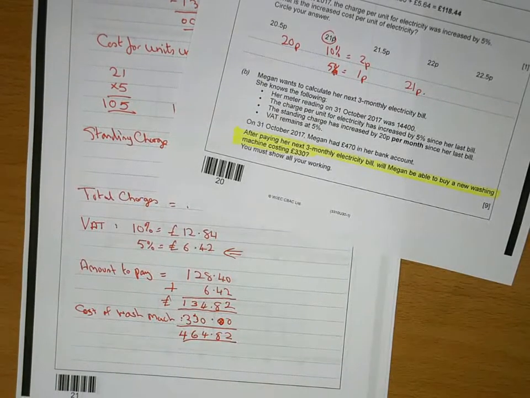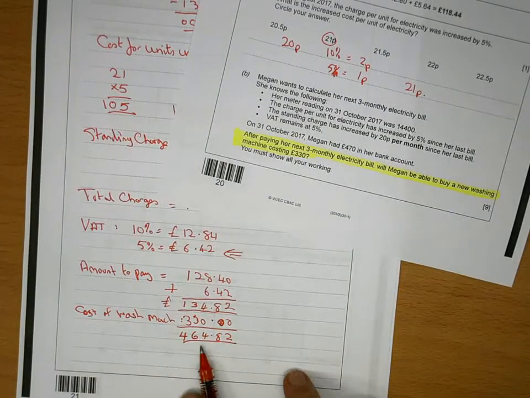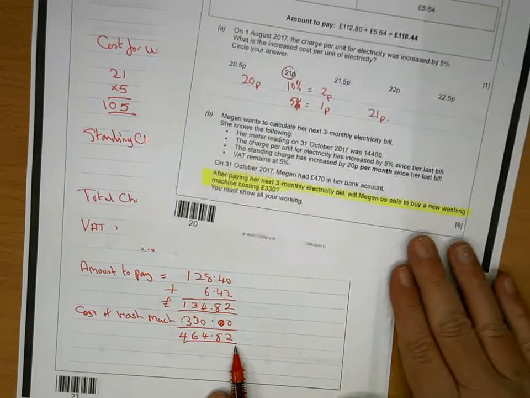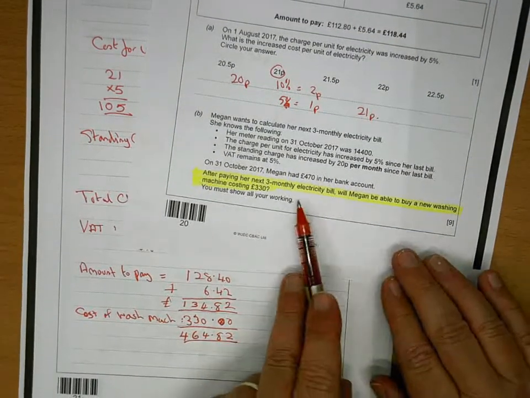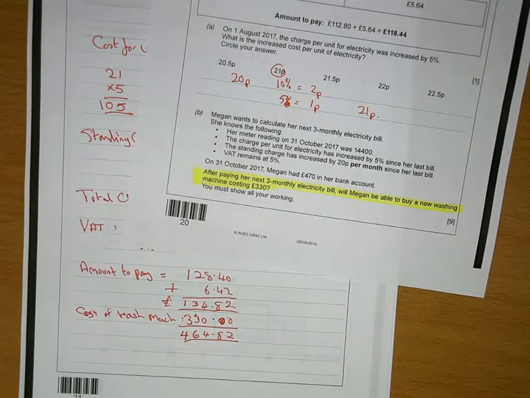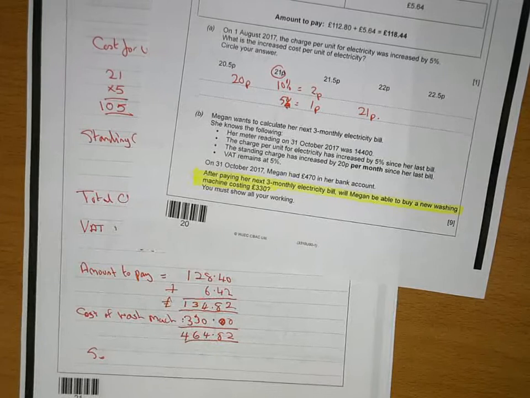So out of her bank account is going to come £464.82. She's got £470 in her bank account, so will she be able to buy the washing machine? Yes. So yes, she can.